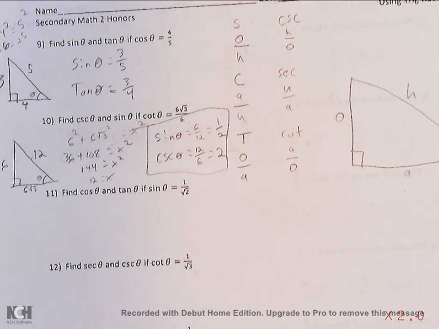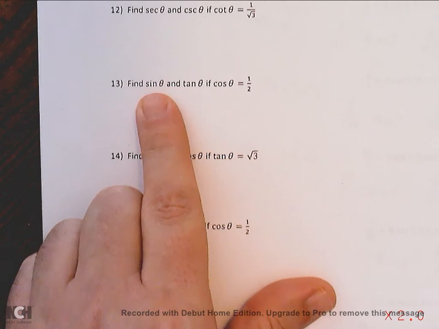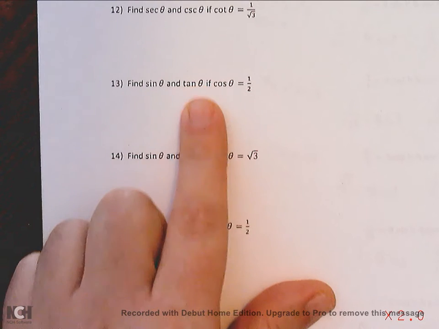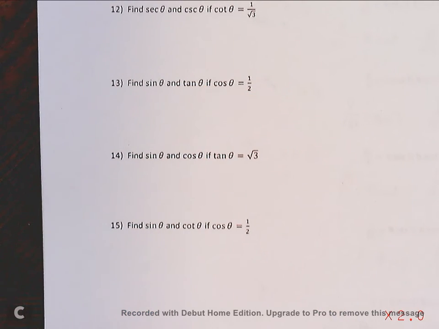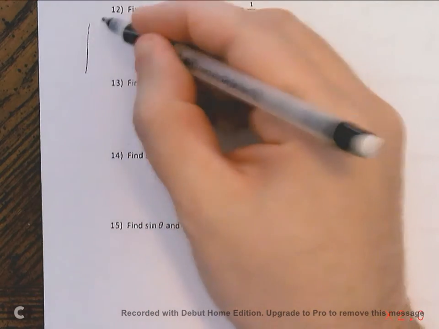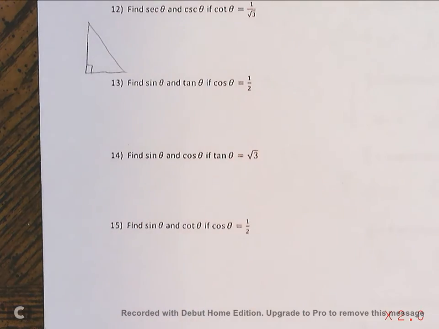Not too tough, right? Let's look at another one. Back to our original one. This one wants me to find sine and tangent, and it gives me that the cosine is 1 over 2. So again, we're going to set up our triangle just to make sure that we understand what we're talking about.